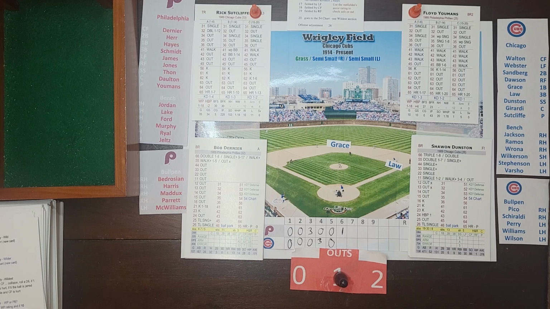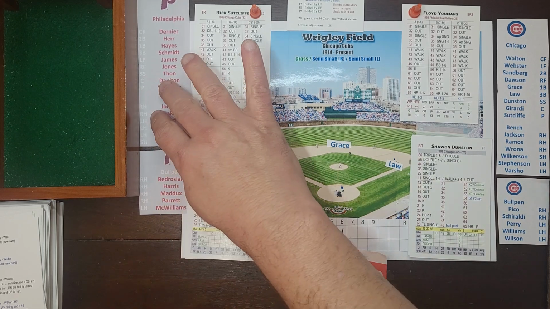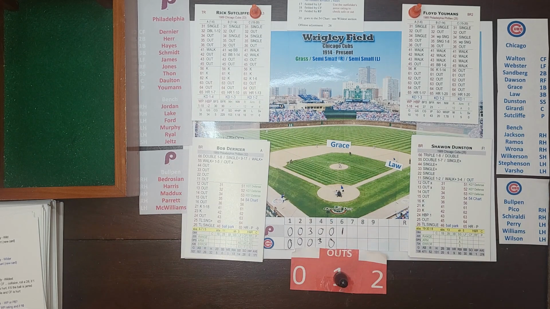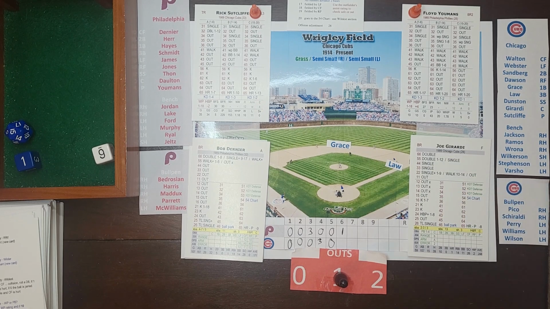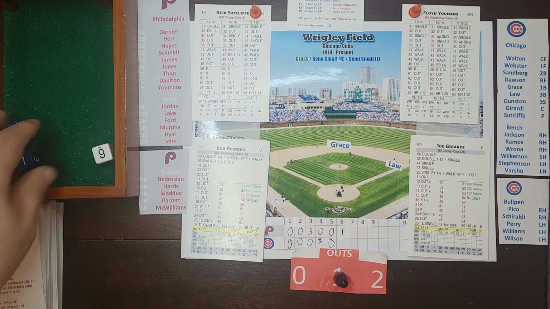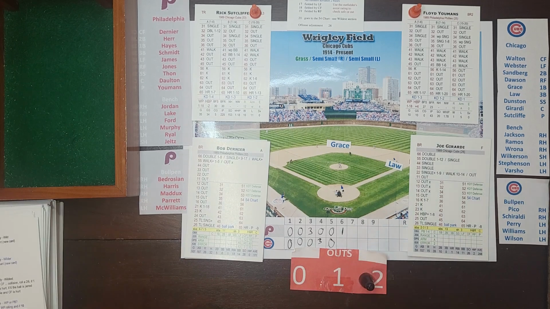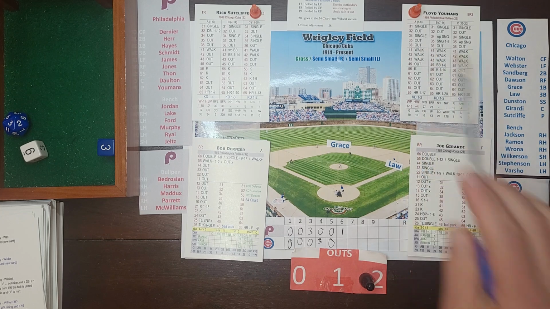1 out. Bullpen for the Phillies is active. They do have right-hander Mike Maddox in the pen. Dunston, 16, is a strikeout straight up. That's big. Huge strikeout for Yeomans for out number 2. And now Girardi, if they get Girardi, they can get out of the inning. 36, and that's going to be an out.